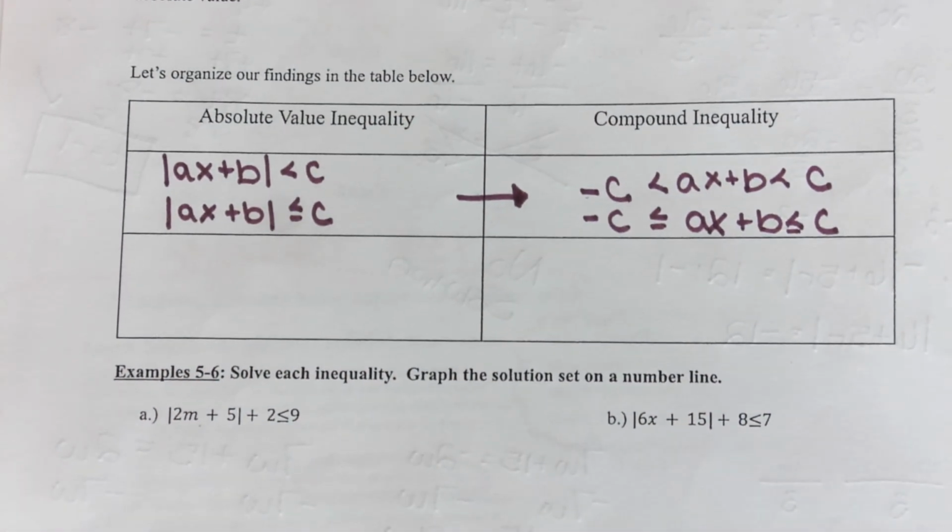Alright. So, here's what this means. If this is your absolute value and it's less than C, the solutions are going to live in between negative and positive C. If it's less than or equal to, then the solutions live in between negative and positive C, but could also be equal to C. So that's how we're going to set it up every time.